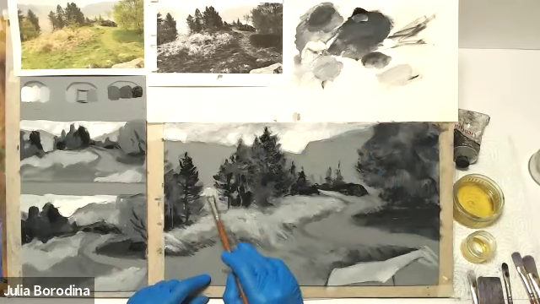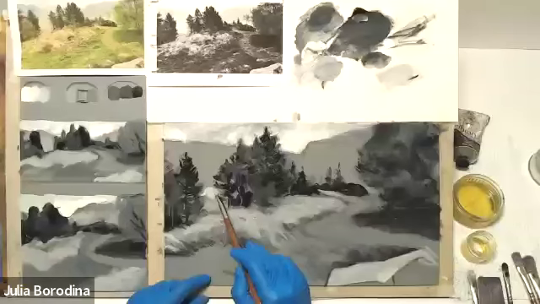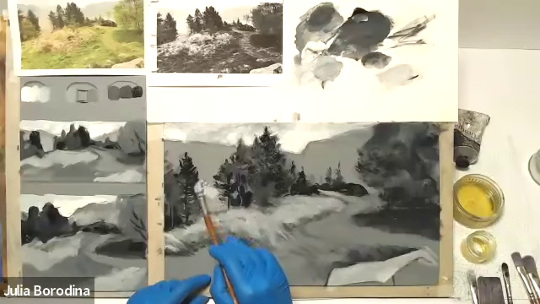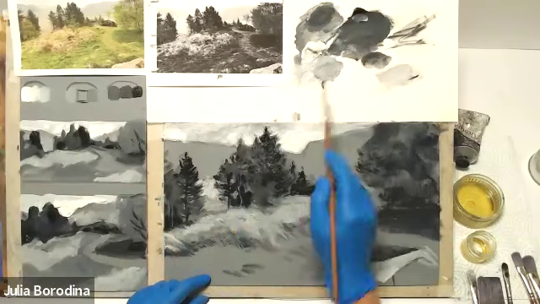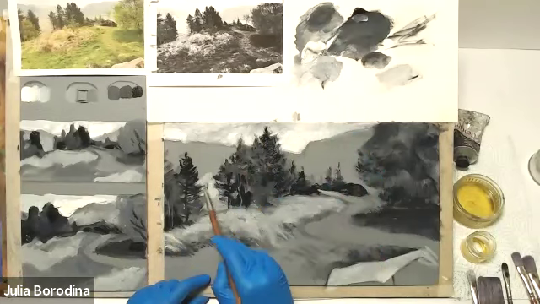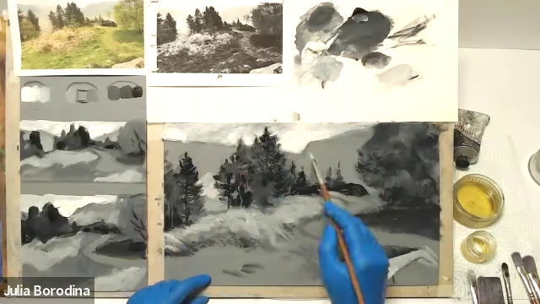Maybe the sunshine is just catching the middle ground of the valley behind, and then I'm going to blend this light with the existing gray.